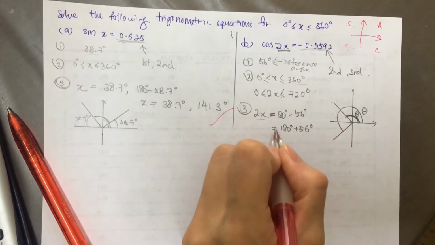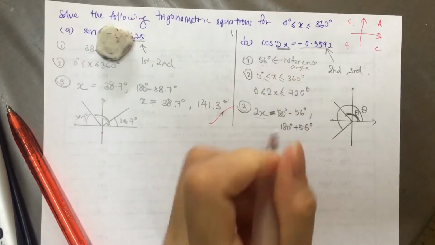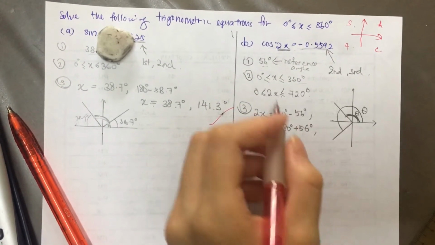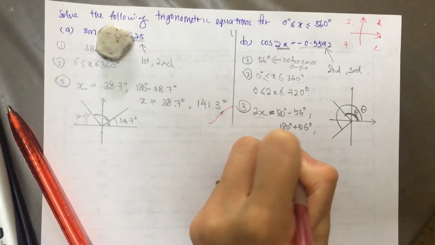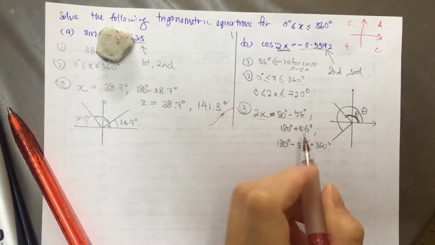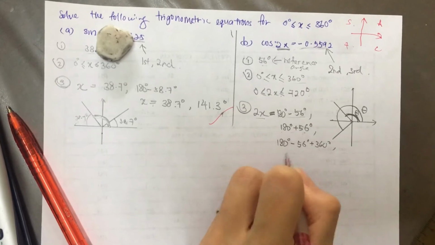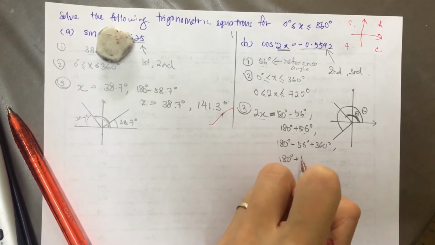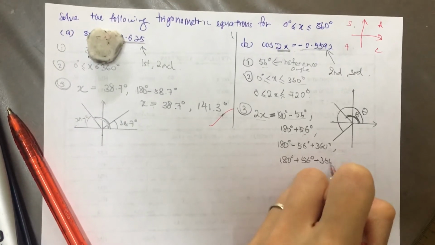So in the second complete circle, you use this angle plus 360, and then the fourth value would be this angle plus 360.